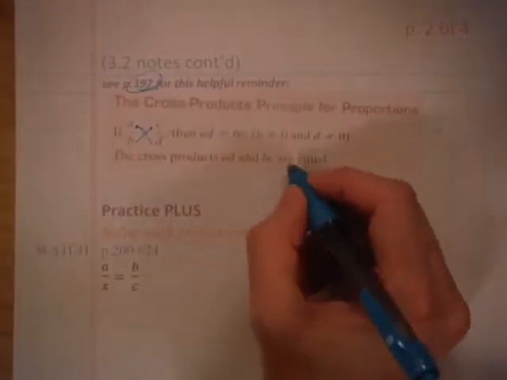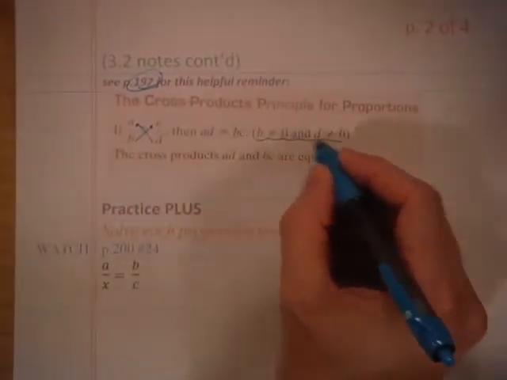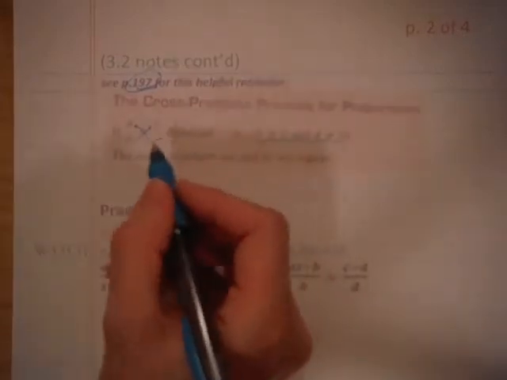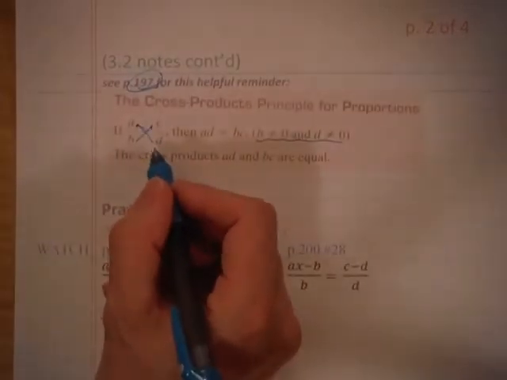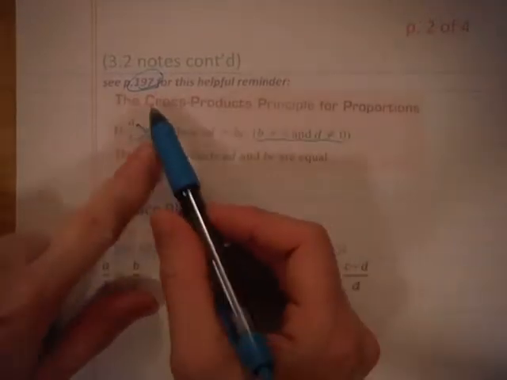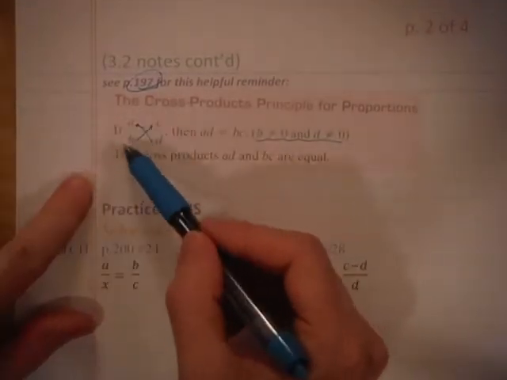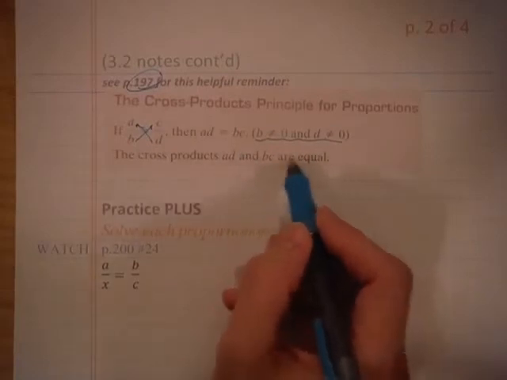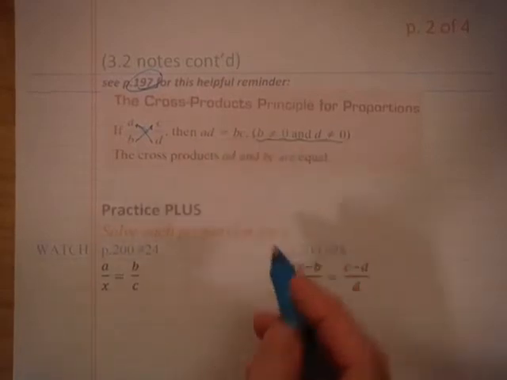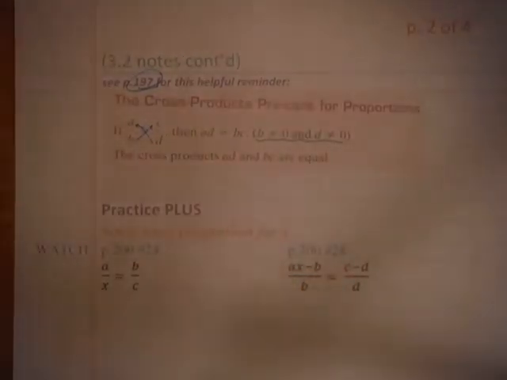Okay, we just have to confirm that those denominators are not 0, because remember, dividing by 0, 0 in the denominator is undefined. And then those cross products made by the little x that you make as you travel to do that multiplication, they're equal to each other. AD equals BC. So let's move on to some practice plus. I'm going to adjust the camera so we can get more of that page in. There we go.